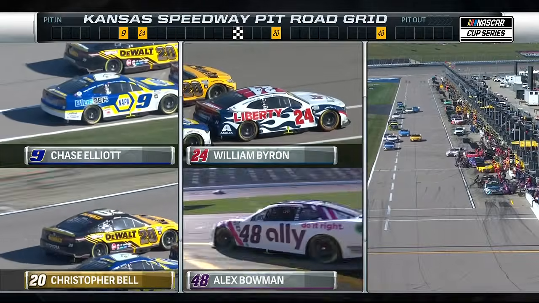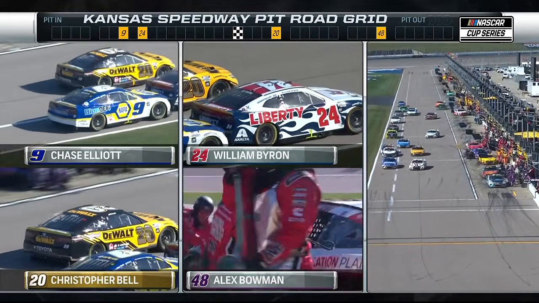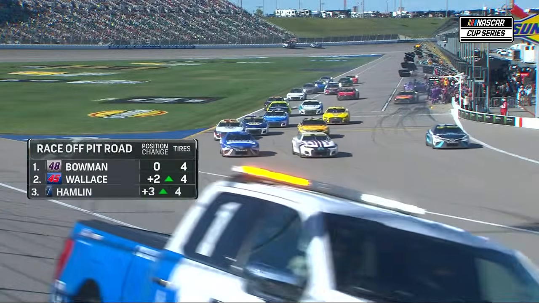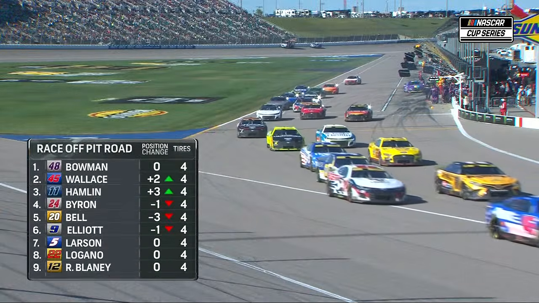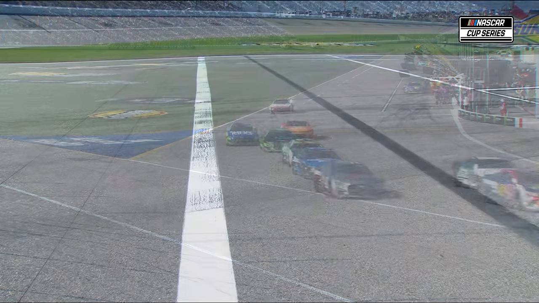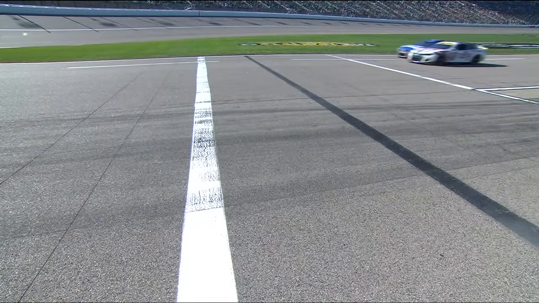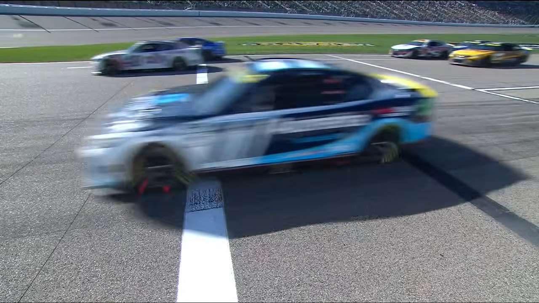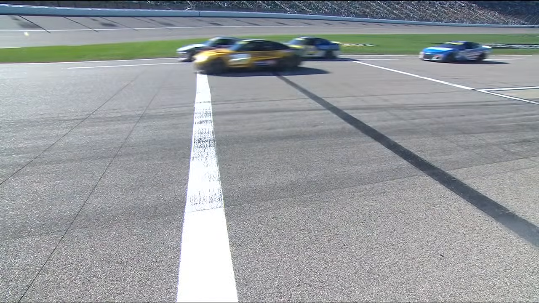Alex Bowman defended the lead on the track. Can he do it on pit road? The car was just a little bit tighter than he wanted it to be. How about that move off, Rick? Will he have it? Really close. Bubba Wallace was within a spot of taking that top spot away, but it's Bowman who has that much of a lead when they come off of pit road.